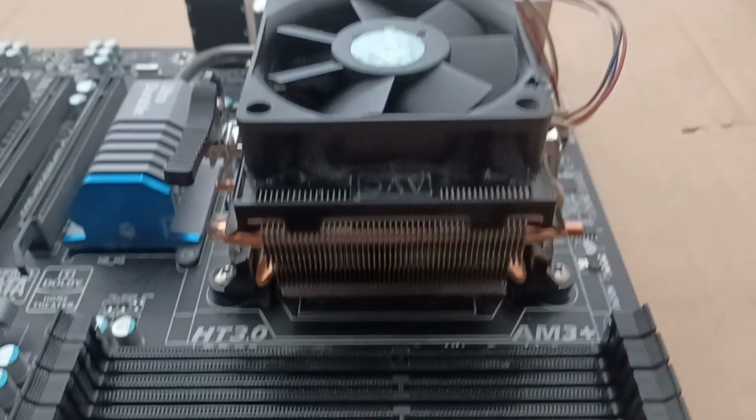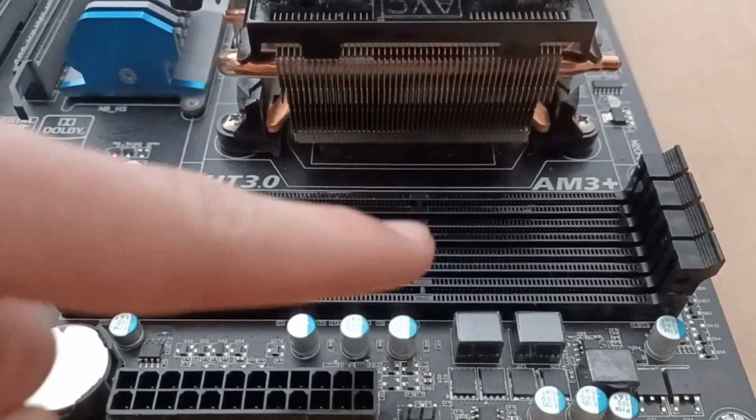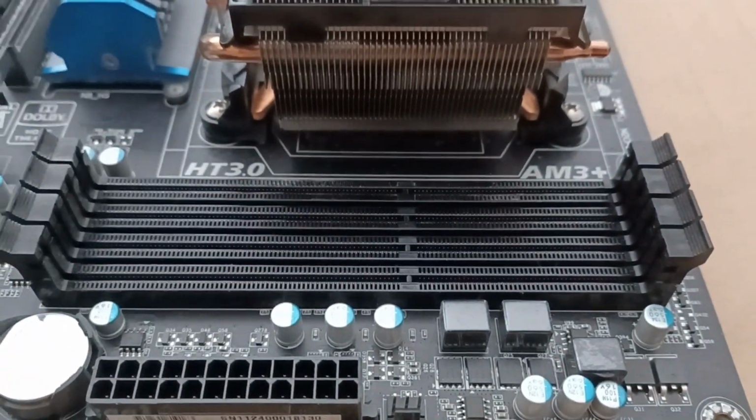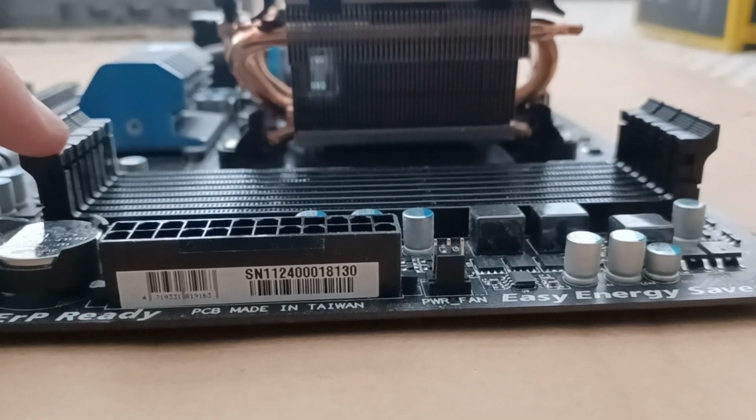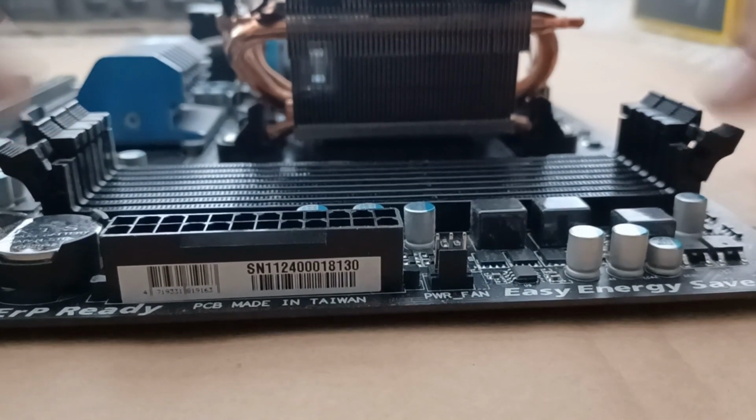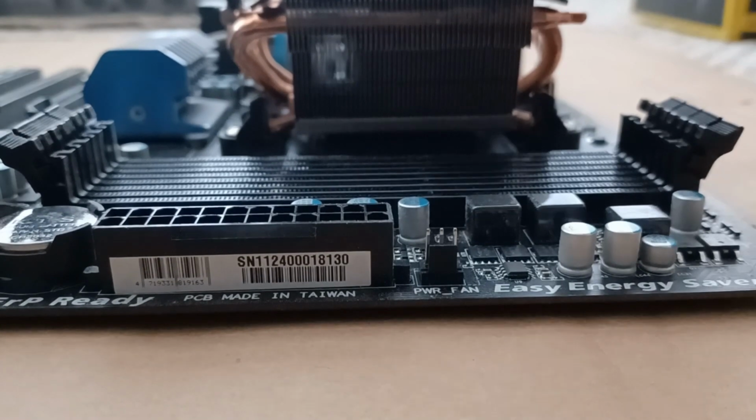Okay, so take a look at your motherboard. Most motherboards will have 4 DIMM slots to plug in your RAM side by side here. The first thing you want to do is pull the locking tabs back in each slot that you'll be installing memory. In my case, I'll have to do it for all 4.